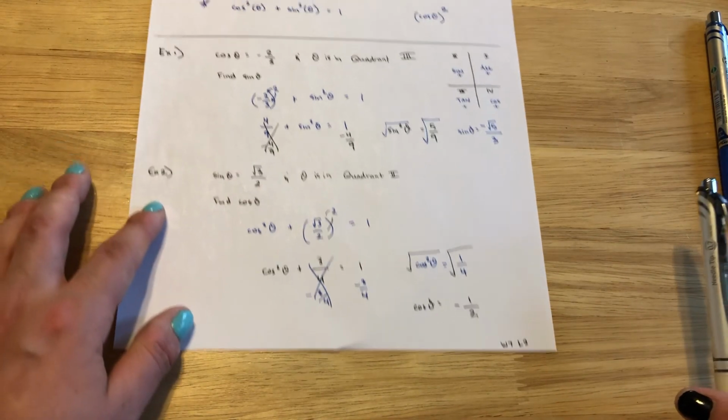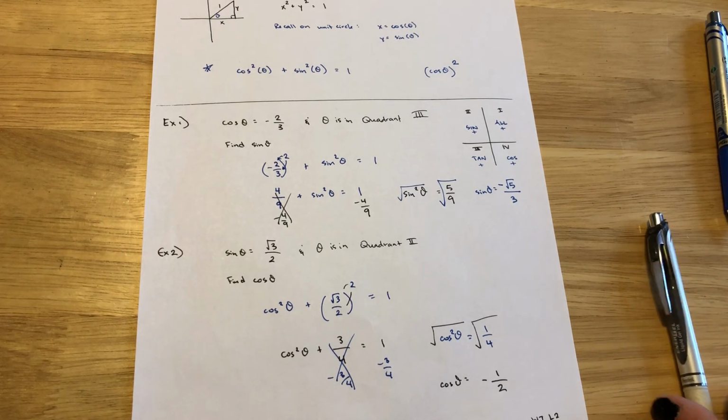So use this identity, use these examples, head on over to Delta Math, and practice these problems.